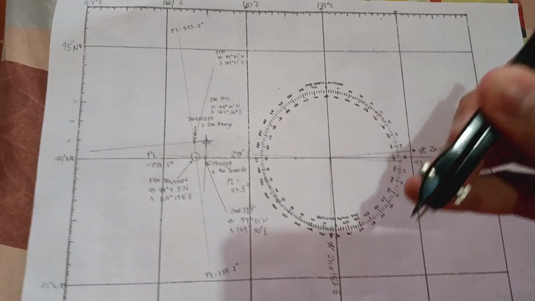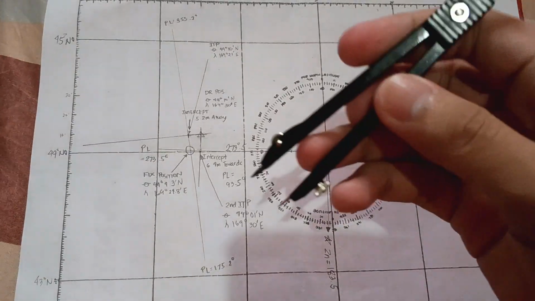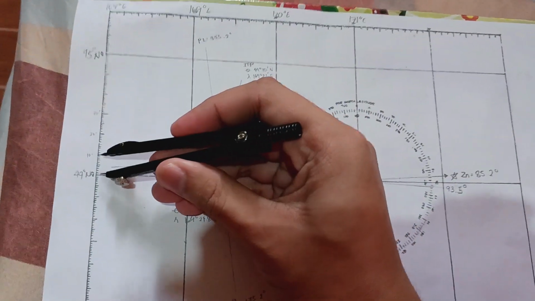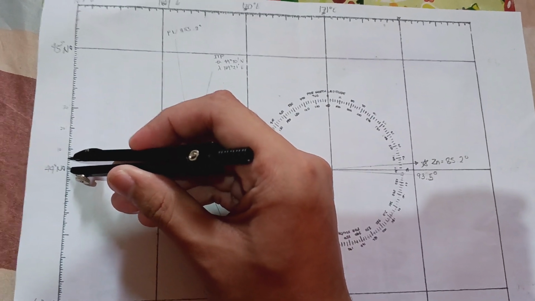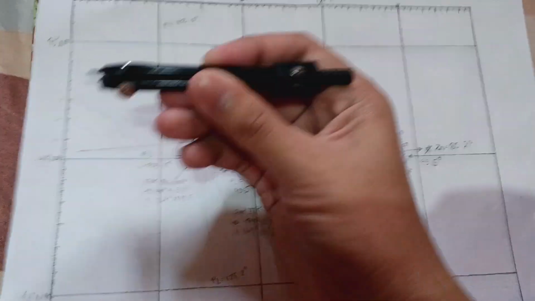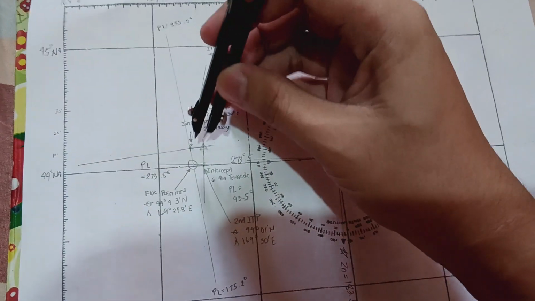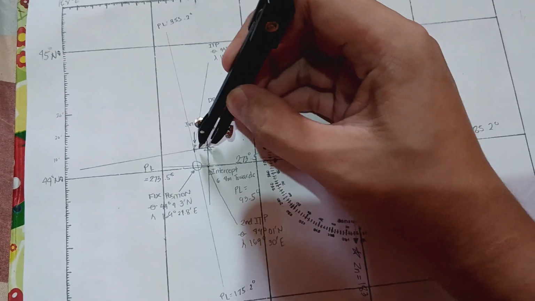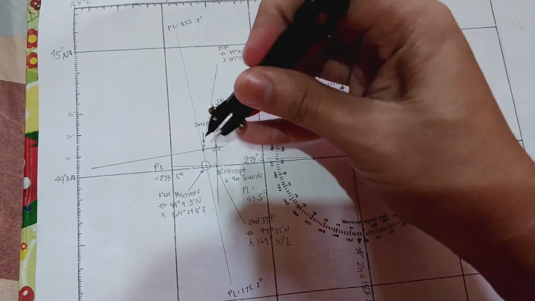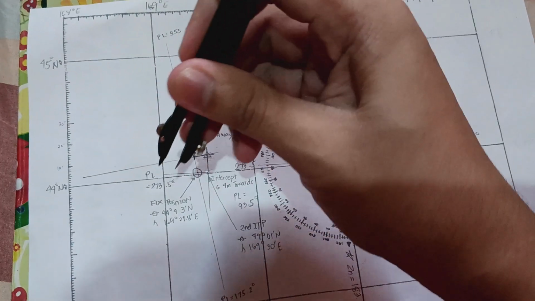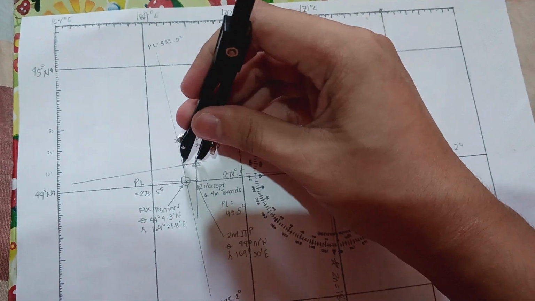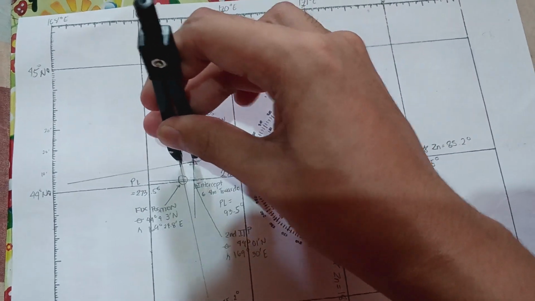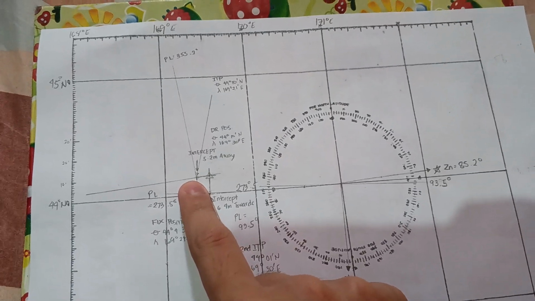First we need to measure using our compass divider. We'll measure it here since this is 2 scale. So let's put it 5, in the middle of 4 and 6. So here. After we measure that, we put it in our DR position, since it is away, not towards. Wait a minute. So here, like that. So that is where our first intercept is.